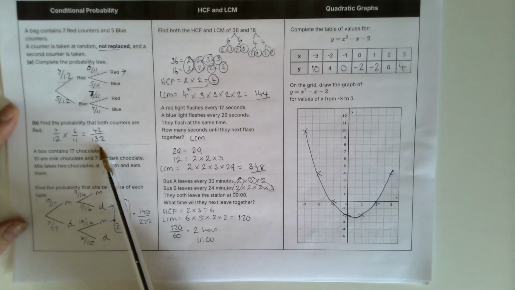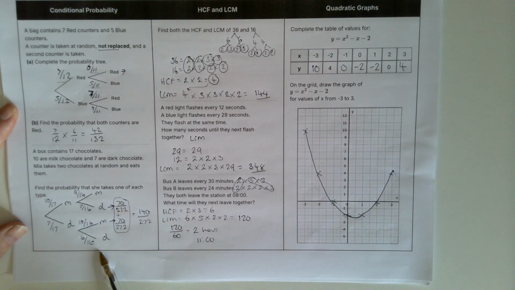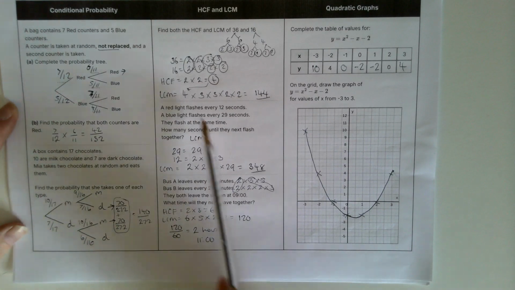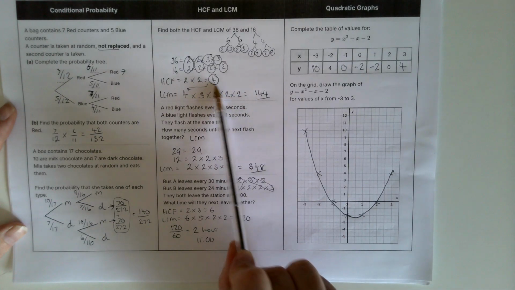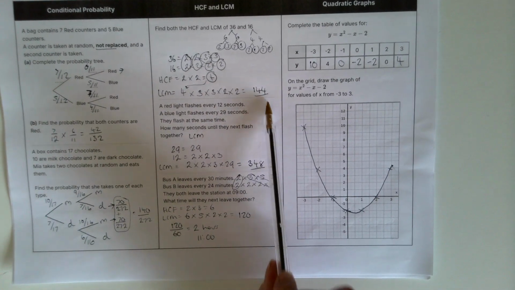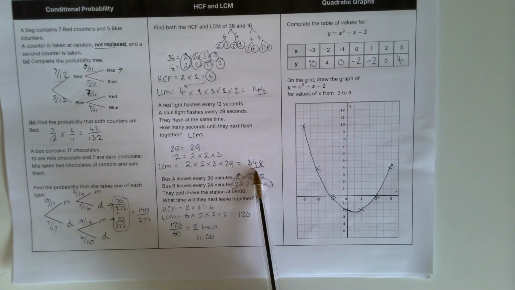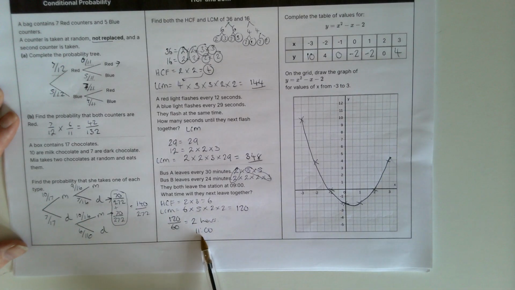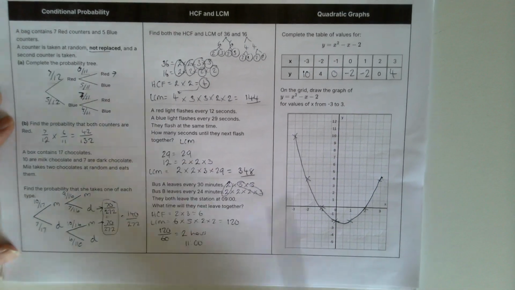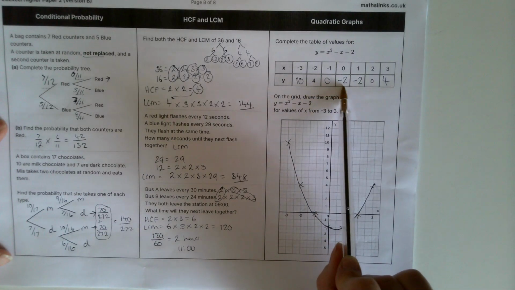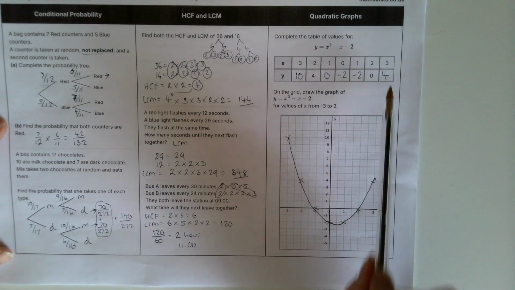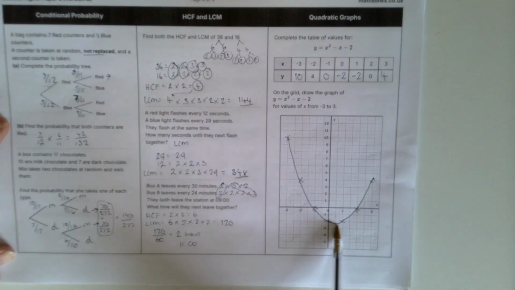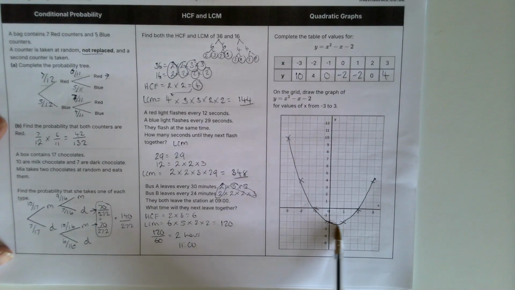Okay, 42 over 132. Looking at your tree diagram there, hopefully you got 140 over 272. Highest common factor was 4, lowest common multiple 144. Lowest common multiple 348. 11 o'clock. 10, 0, -2, -2, and 4. Join them up. Remember, no flat bottoms. Please create that curve at the bottom.